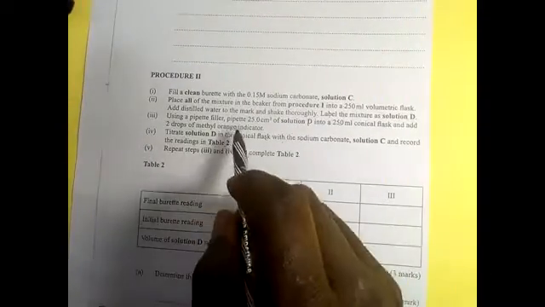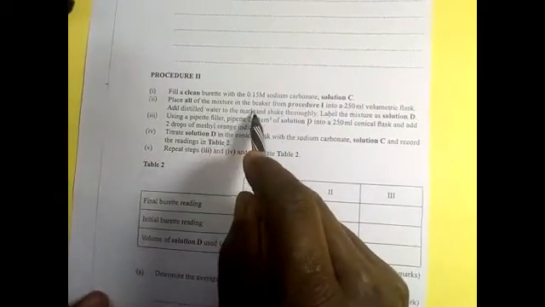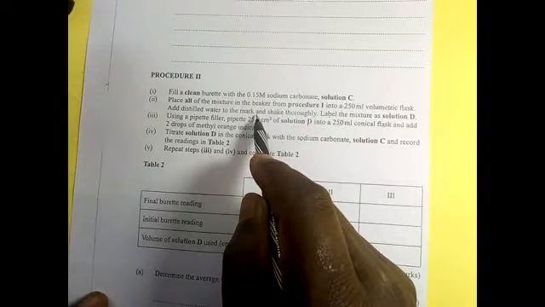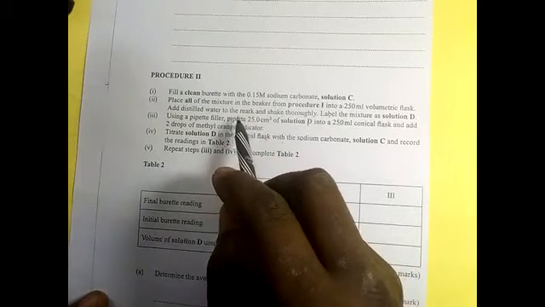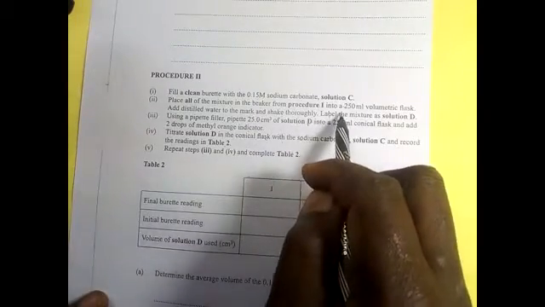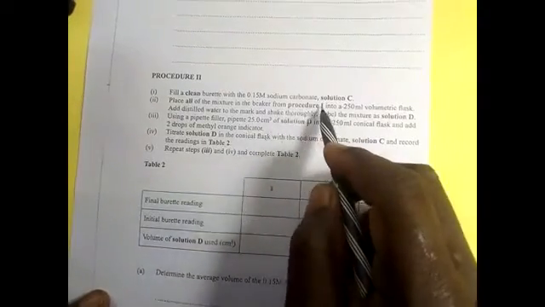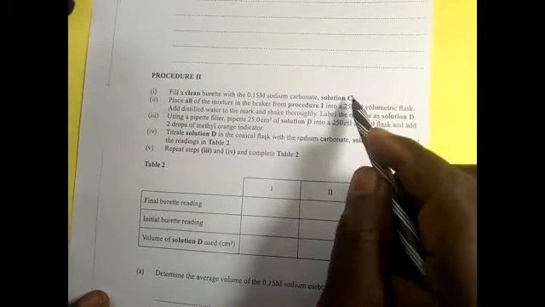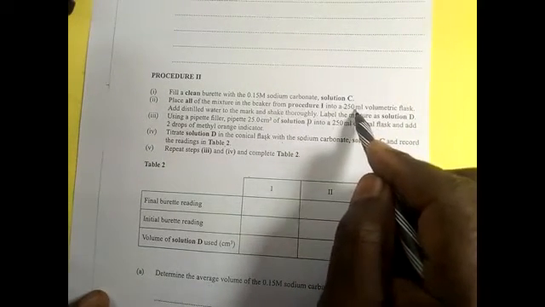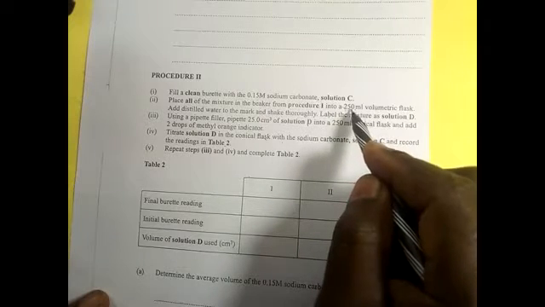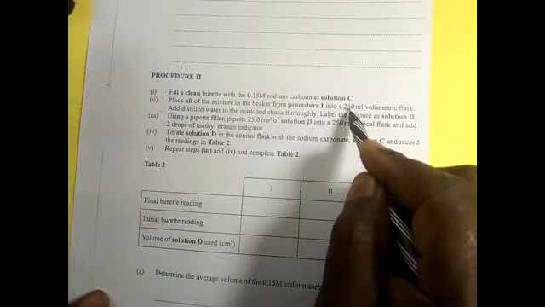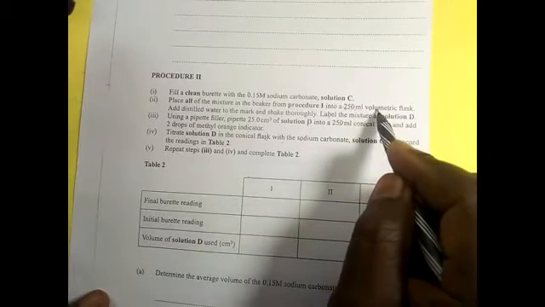Now we have the 50 cm³ of solution B after reacting with the metal, and we have put the solution into the volumetric flask and made it up to 250. This is solution B, to which we have added water up to 250 ml in the volumetric flask.